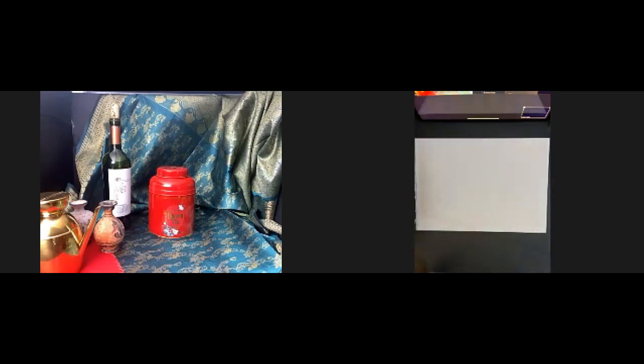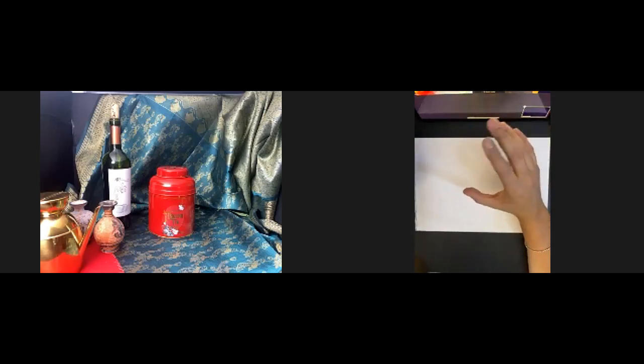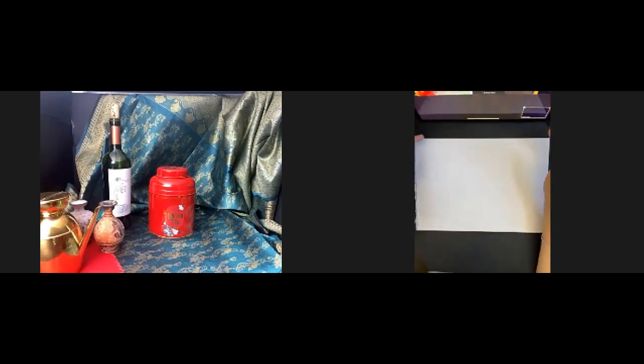So this is the element of balance, knowing how to balance your objects so that it is pleasing for the eye. So now, even though some of the stuff is going to be on the left side, I'm going to group them so that it's more comfortable for the eye to see.